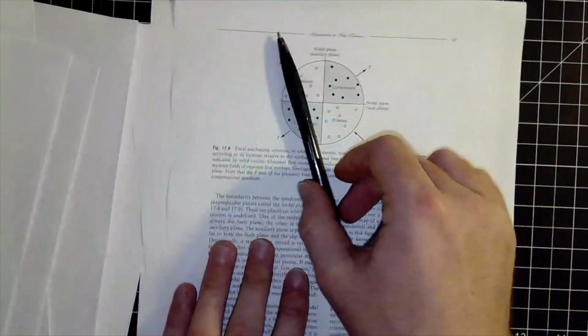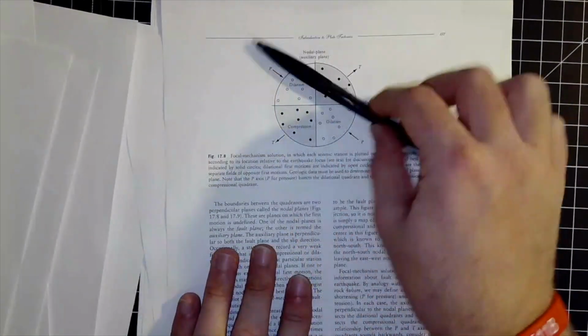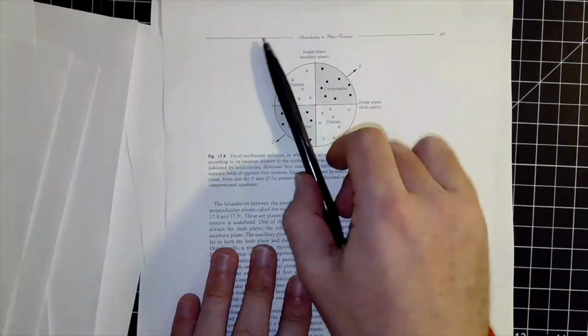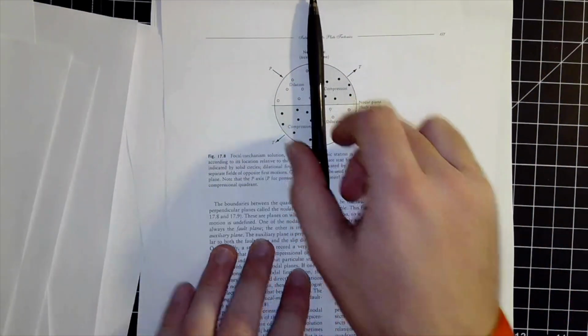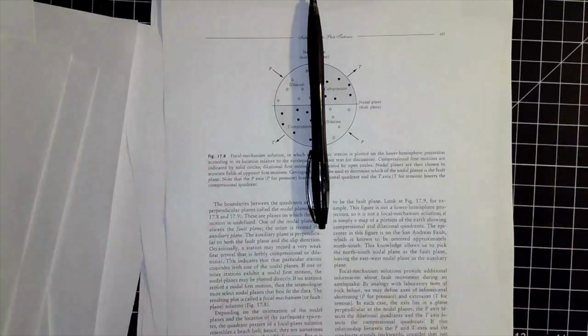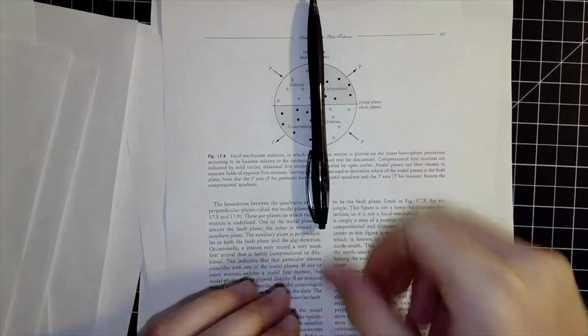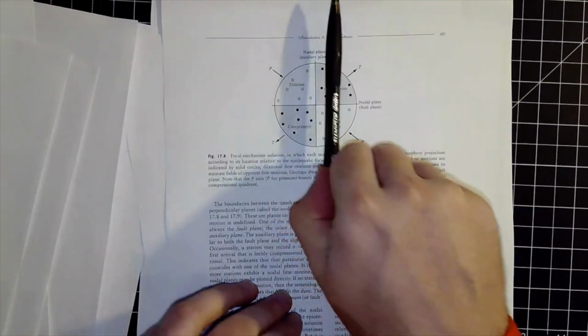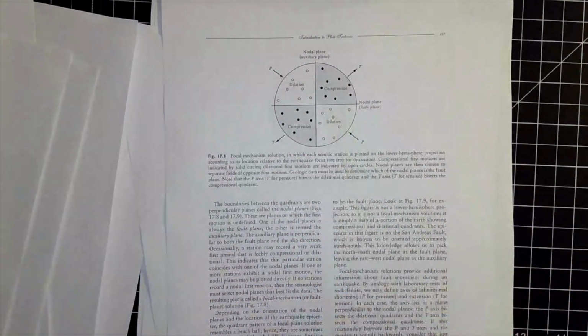So depending on which of the two nodal planes the earthquake actually occurred on, that would imply that it's either a left or a right lateral fault.